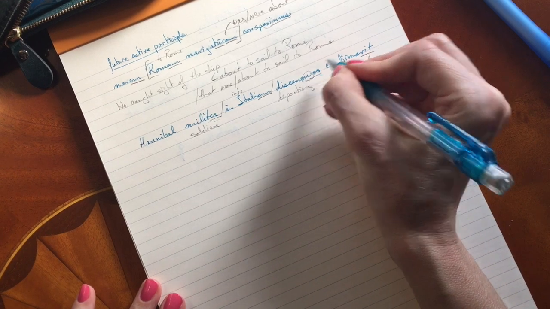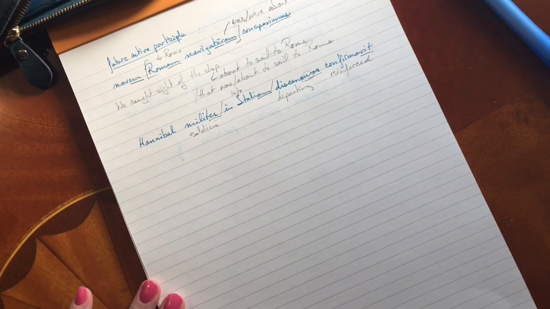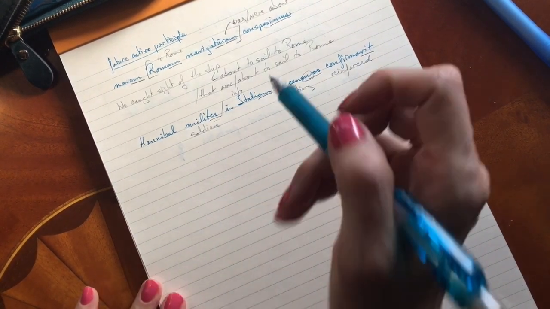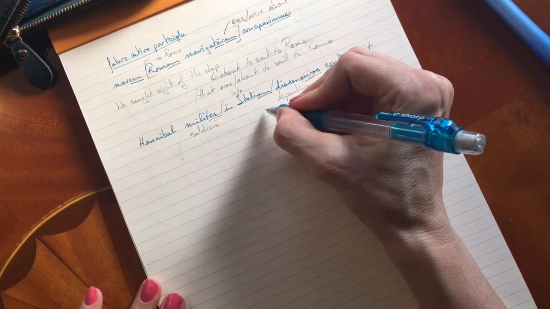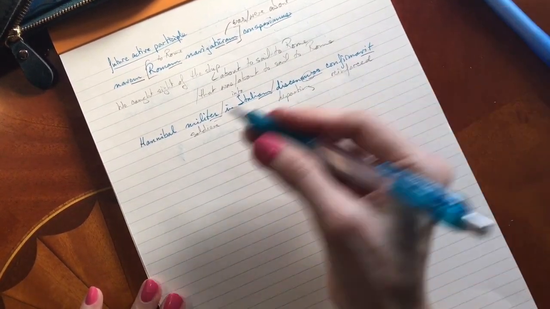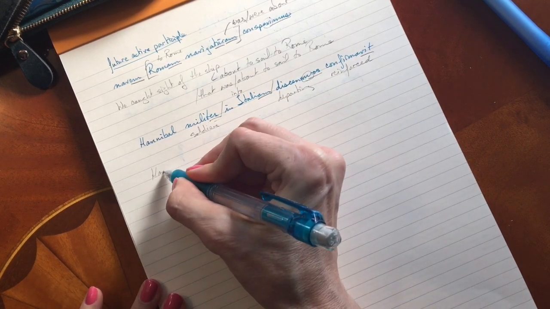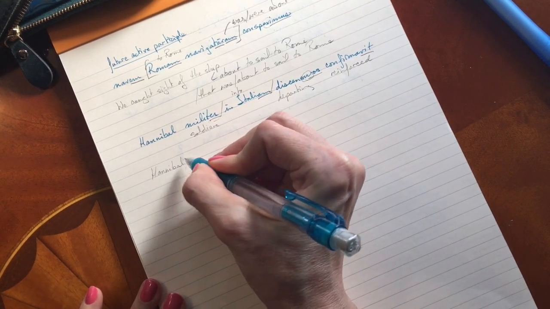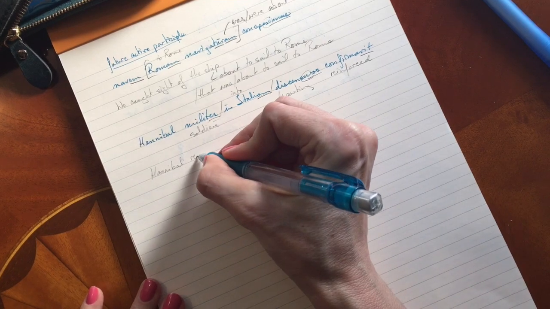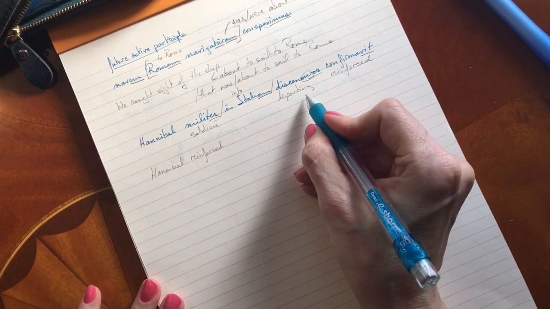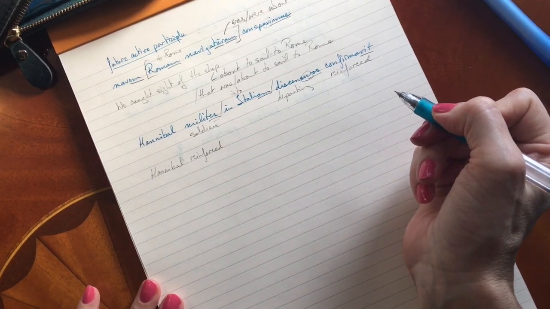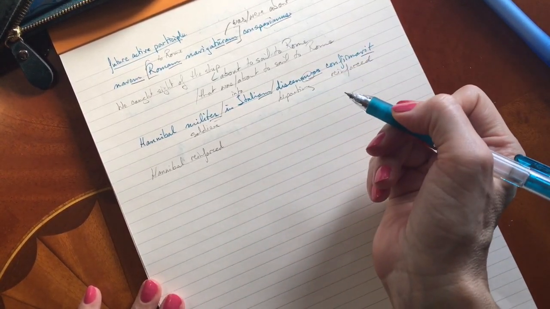But we also have our future infix, so we need to use about to depart into Italy. Soldiers.